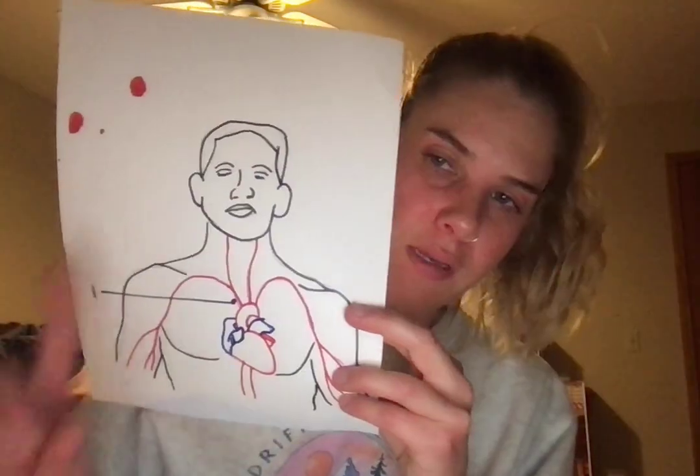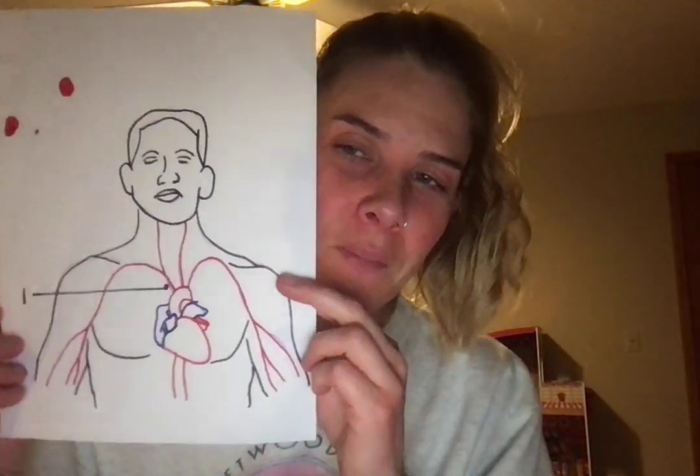All right. My little man here. Please don't mind those spots. I was using marker paint. It's not blood, but it just adds to the effect, I guess.